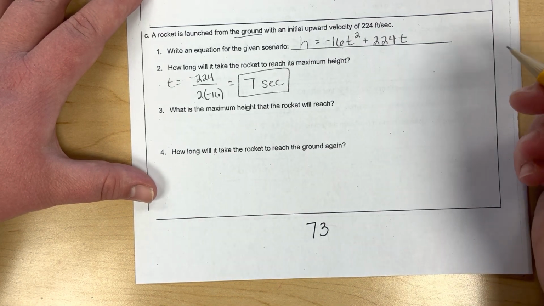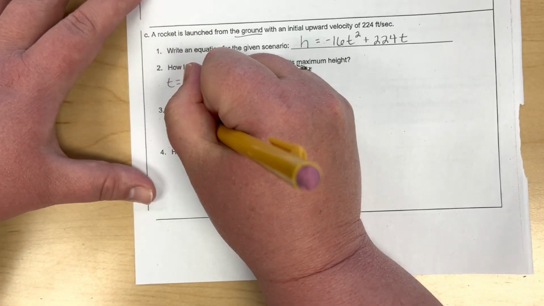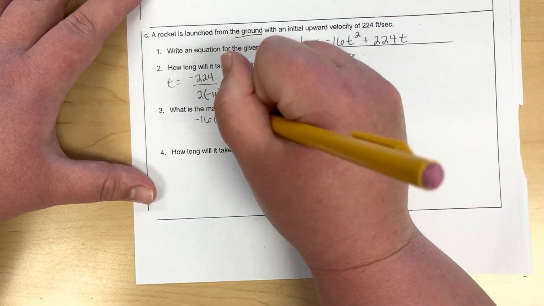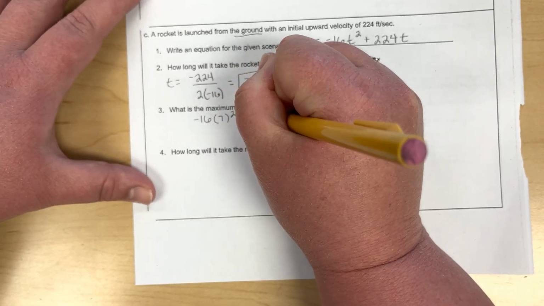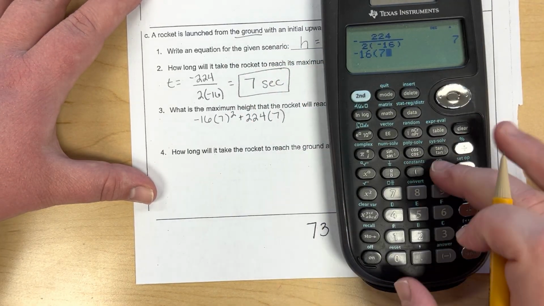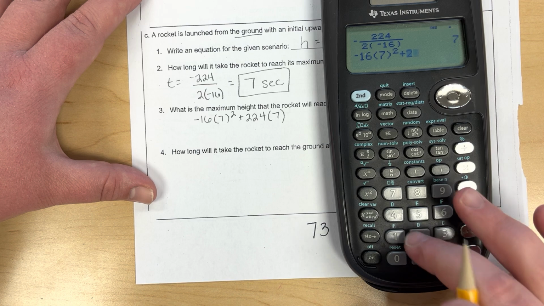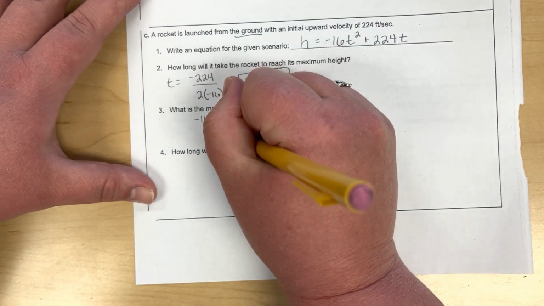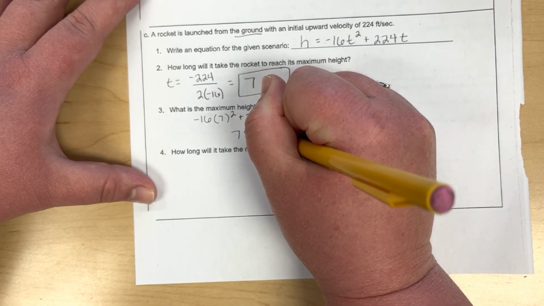Now let's find out what that maximum height actually is. So negative 16 times 7 squared plus 224 times 7. So negative 16 times 7 squared plus 224 times 7 is 784 feet. That's how high up the rocket gets.